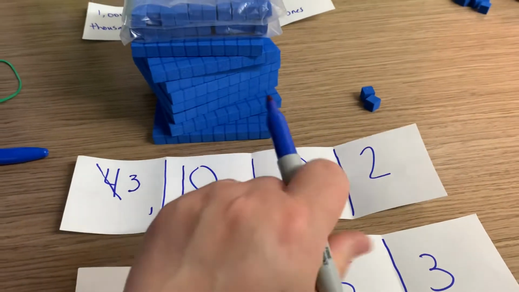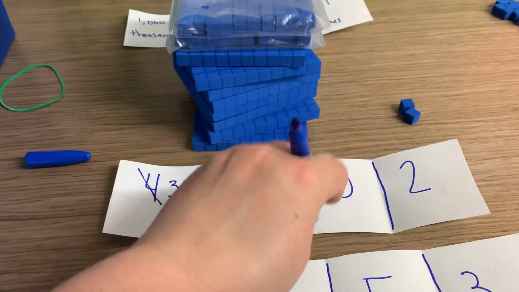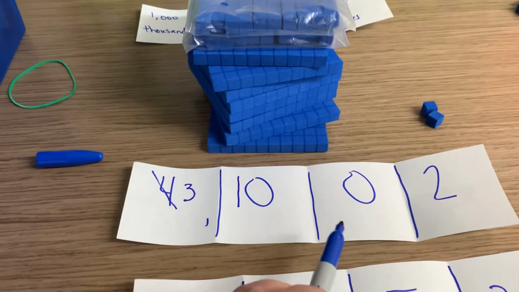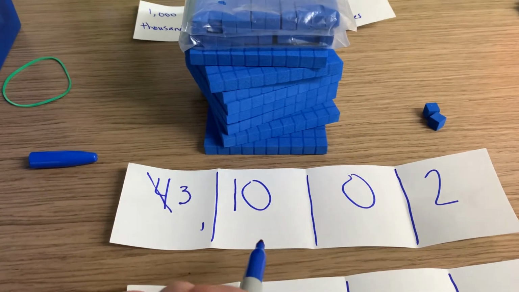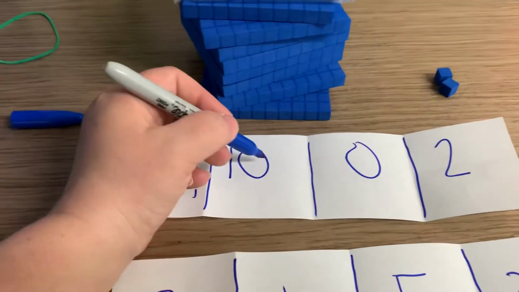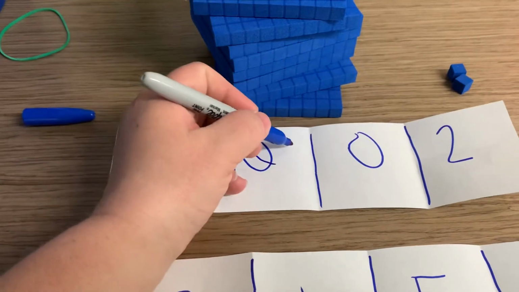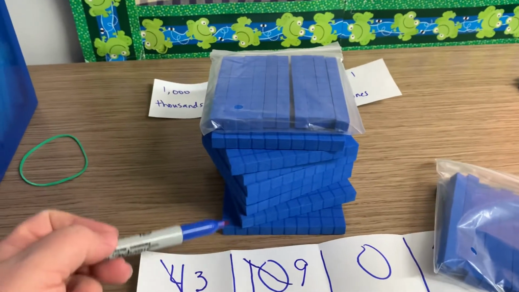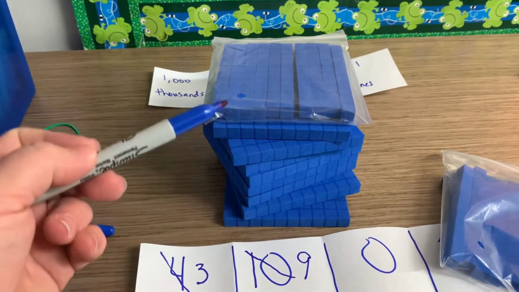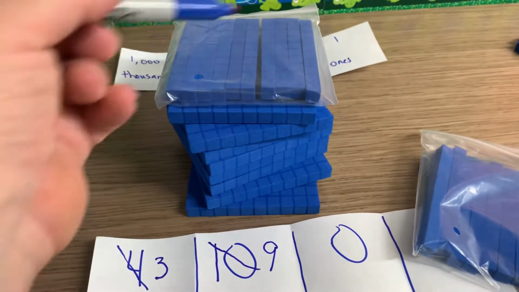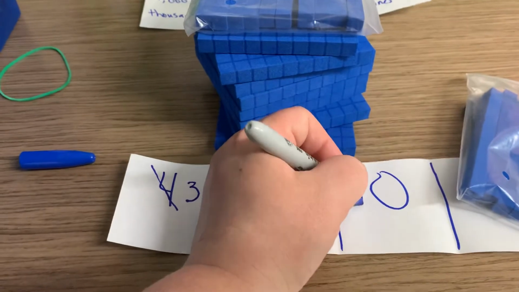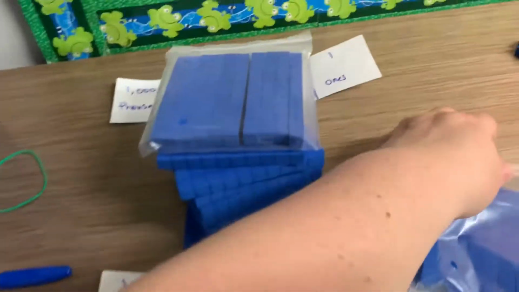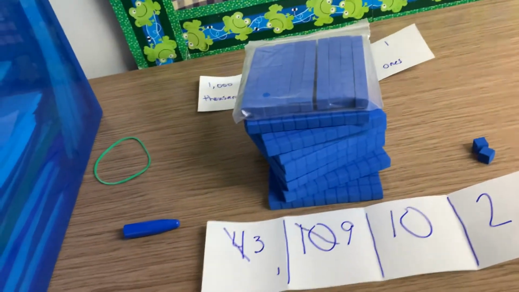Now I need to break down over here though. So of these 10 hundreds, I'm going to take one of them. So now I'm not left with 1,000. I had 10 hundreds, now I'm left with 9 hundreds, and I'm bringing one of them over here to make 10 tens. I guess it worked well that I didn't have enough and I needed a bag of these.